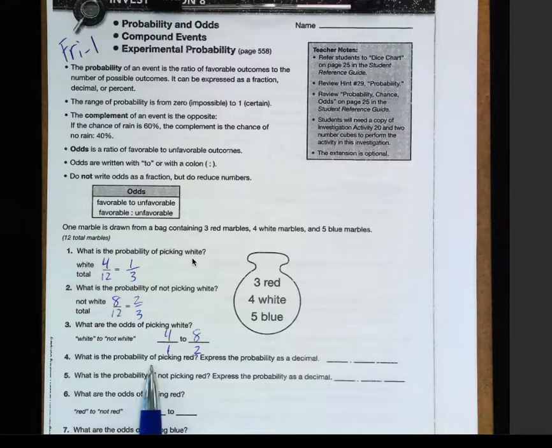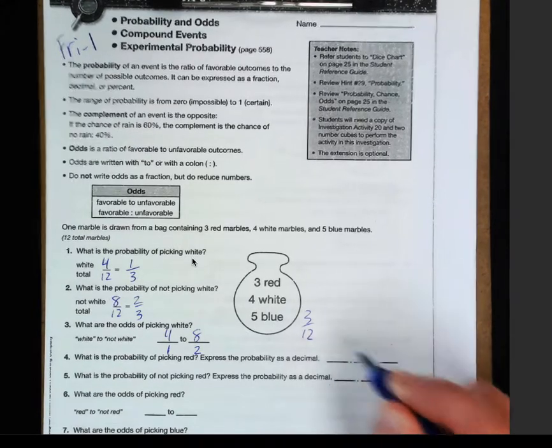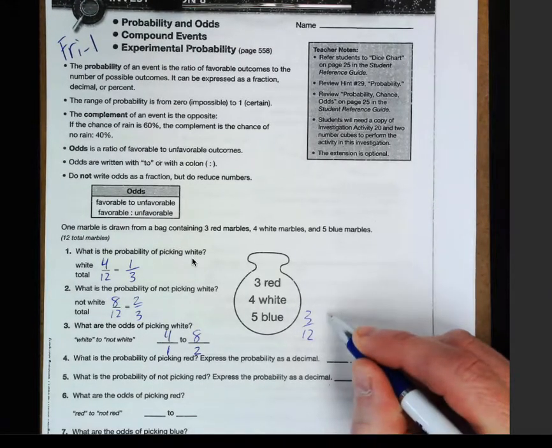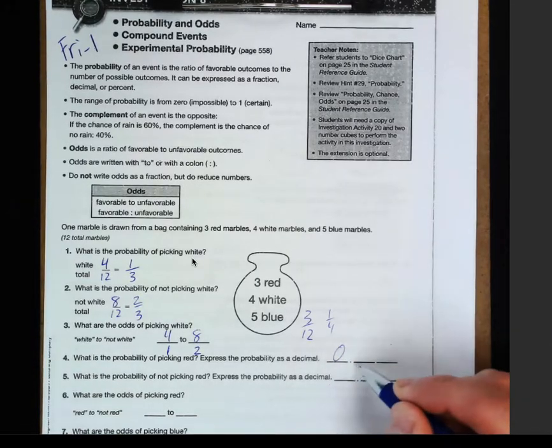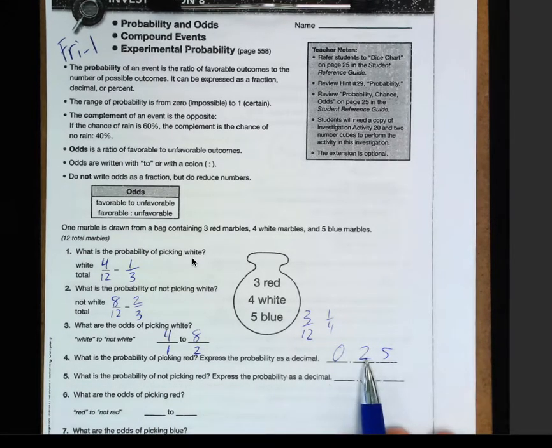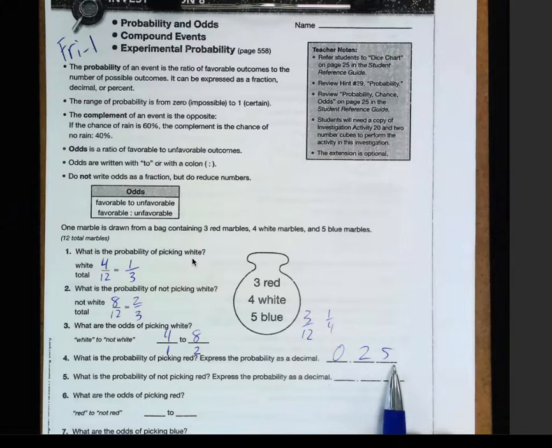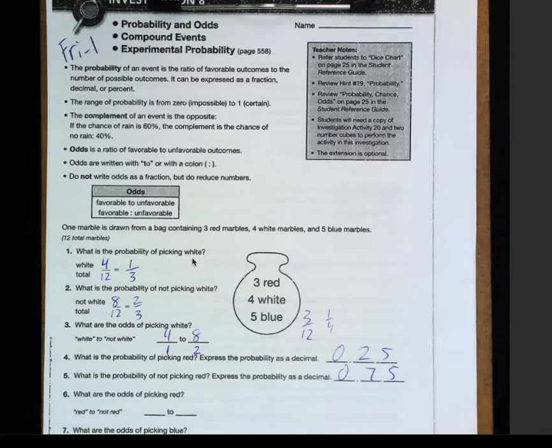Number 4 says, what is the probability of picking a red? All right, so I'm looking for red. I started with a fraction, 3/12. I reduced it by dividing by 3 and got 1/4. I have 1/4 memorized to 0.25. Then it says, what's the probability of not picking red? Well, guys, what's the opposite of 0.25? It would be 3/4 or 0.75, because together it has to add up to 1 whole.